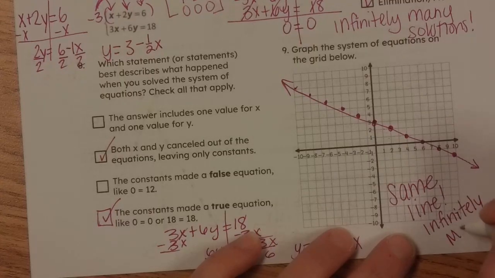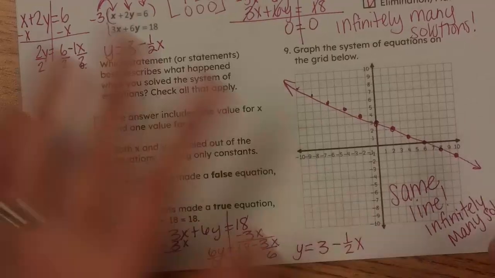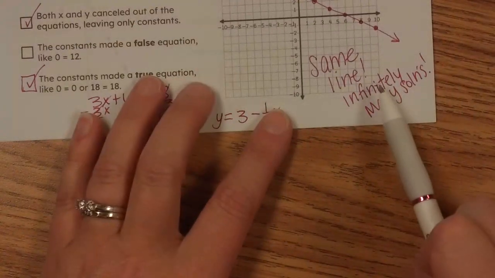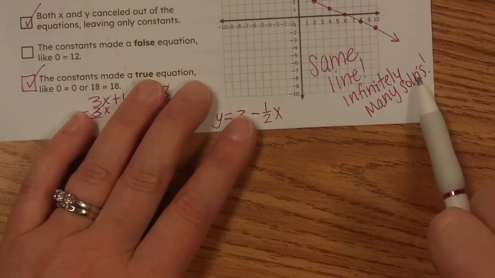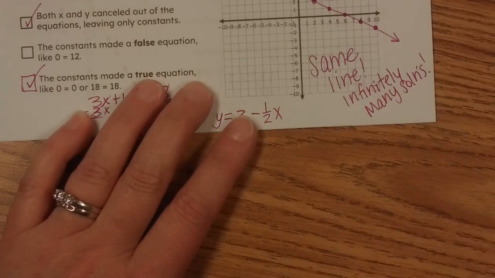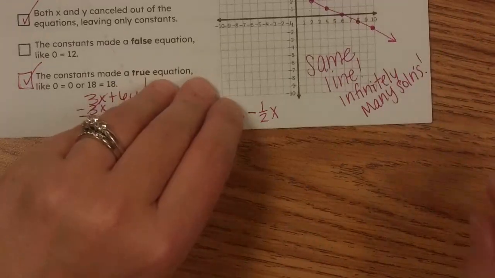Infinitely many solutions. And you'll notice in textbooks they abbreviate solutions SOLNS. Okay. All right. So that's it for today.